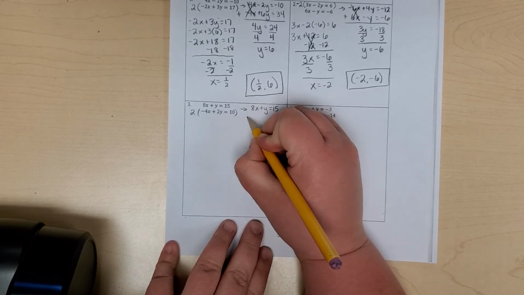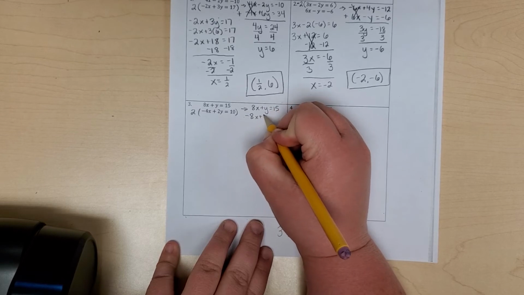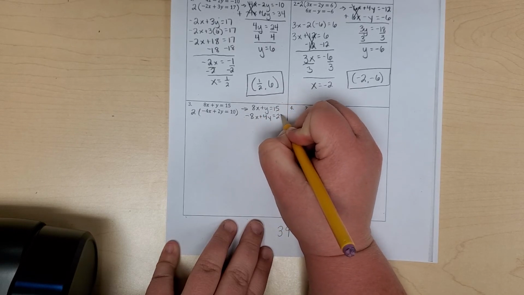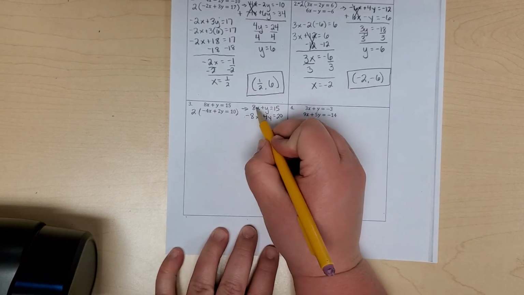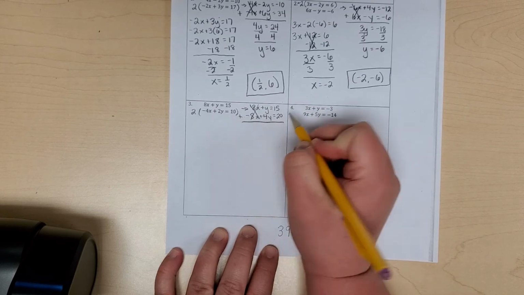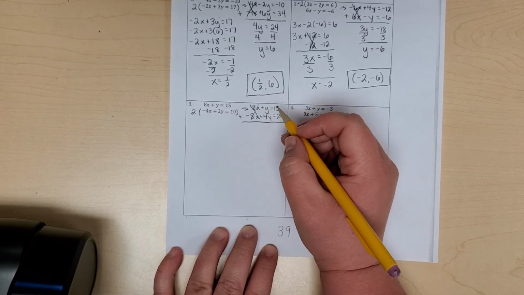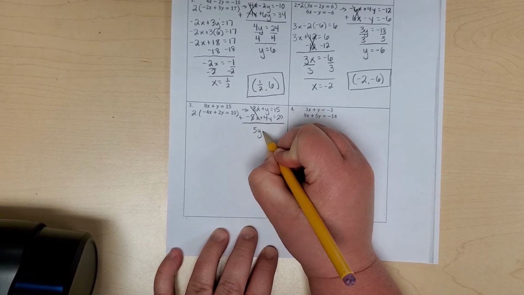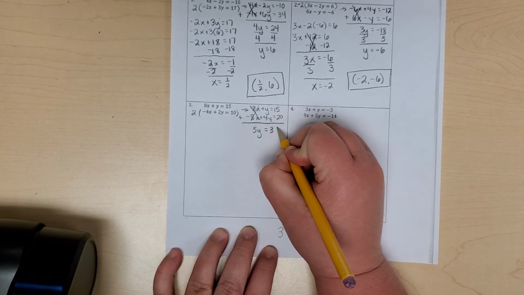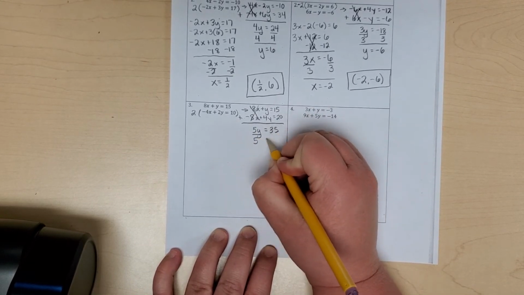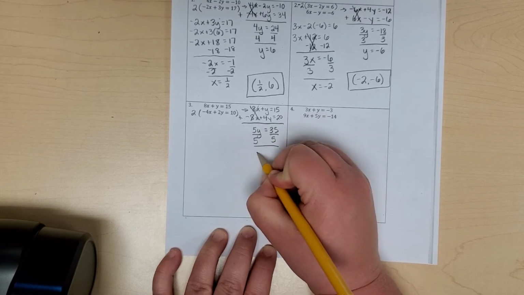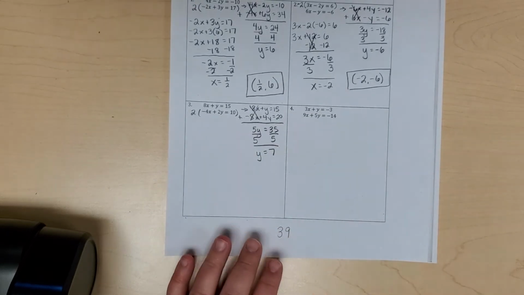And then down at the bottom, I'll get negative 8x plus 4y equals 20. Again, the x's will cancel. Y plus 4y is 5y, and 15 plus 20 is 35. Divide by 5, you'll get y equals 7.